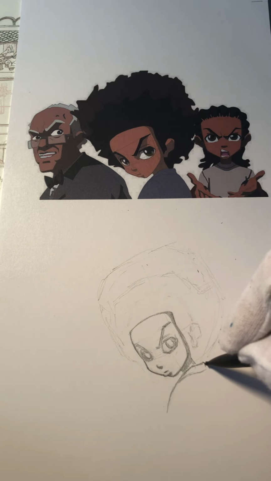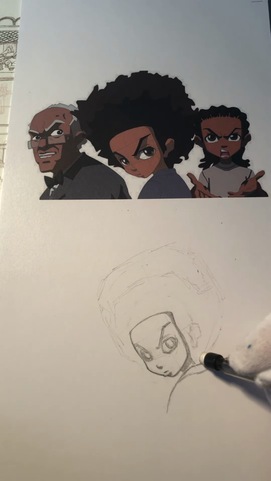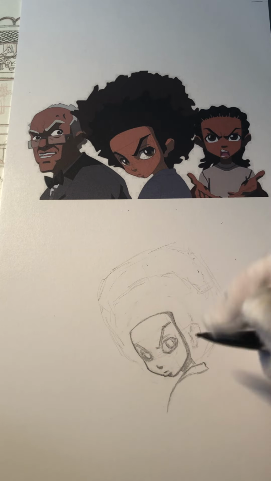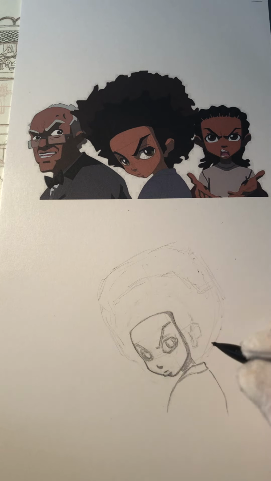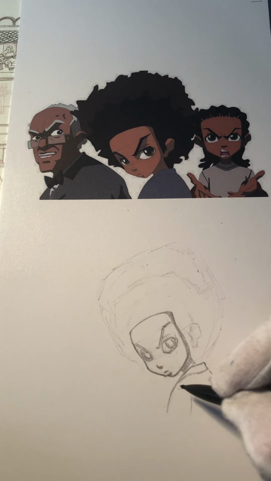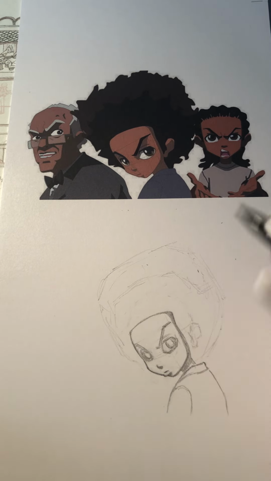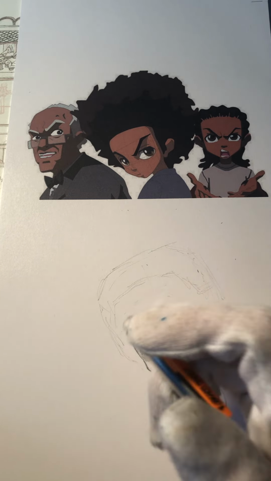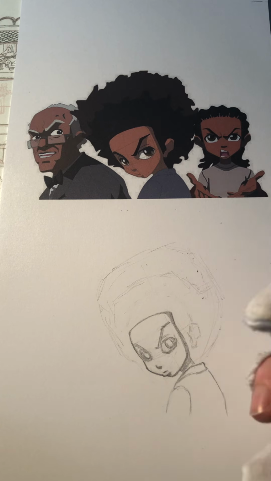You can see how the shape of the collar and the shape of this curve here gives an indication of the form of his back. And about that. Okay, so Huey is starting to emerge from this jumble of lines.